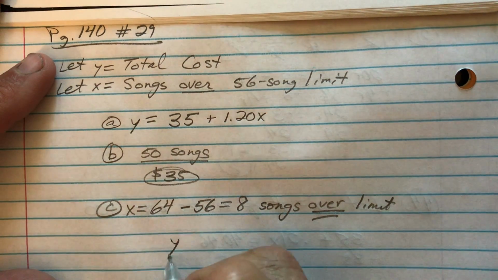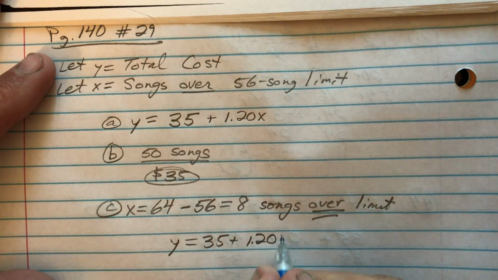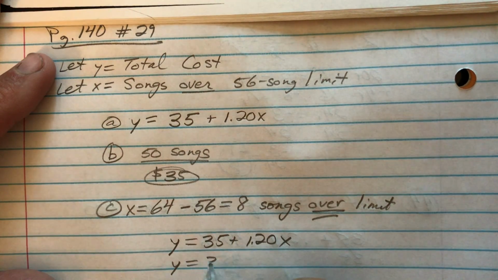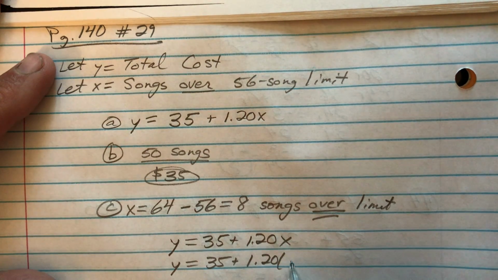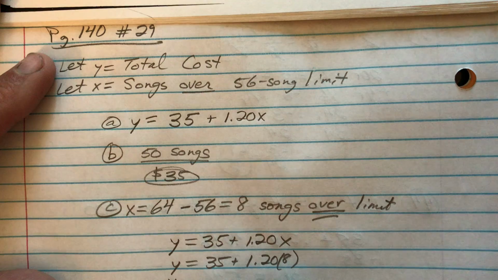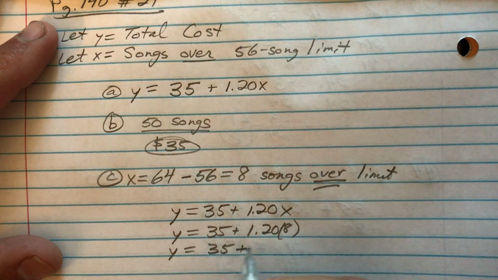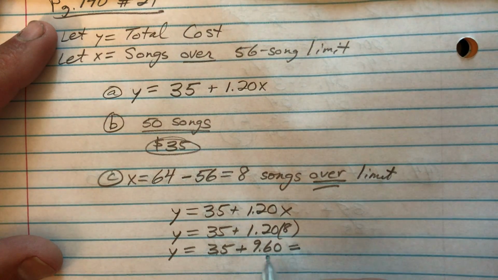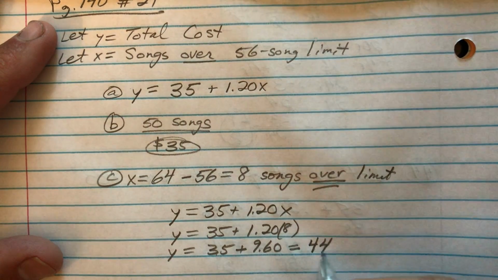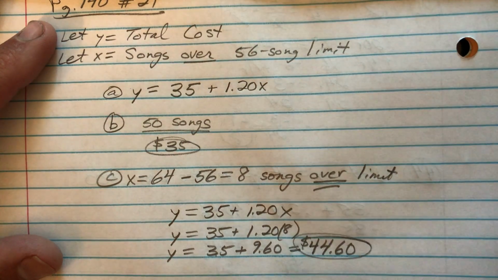So Y equals 35 plus $1.20 X. Let's let X equal 8. $1.20 times 8 is $9.60. Plus the 35 you got to pay no matter what is $44.60. So a little bit of thinking goes into this one.